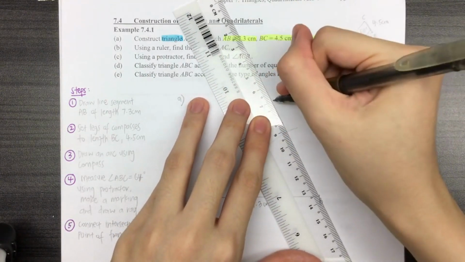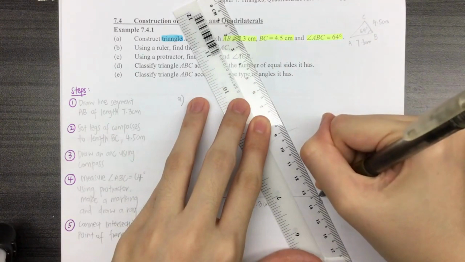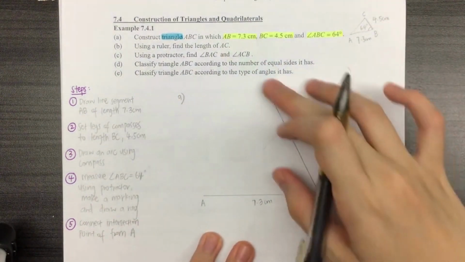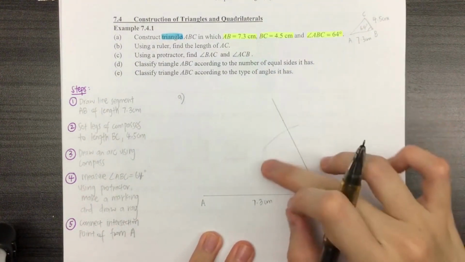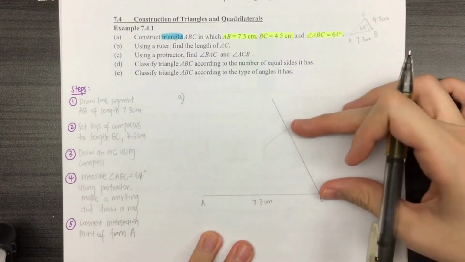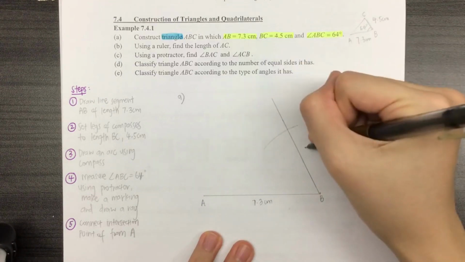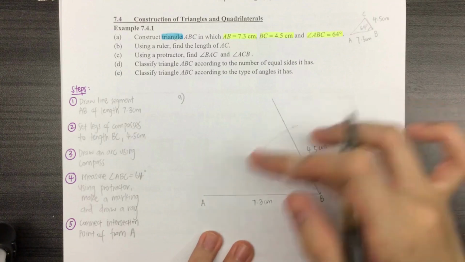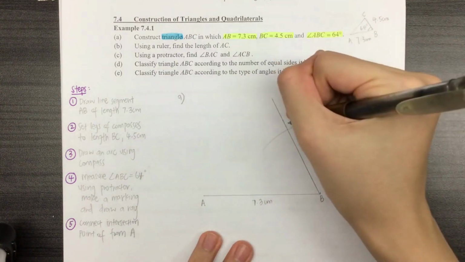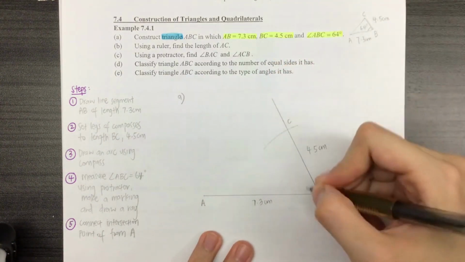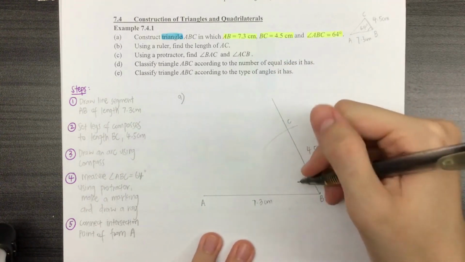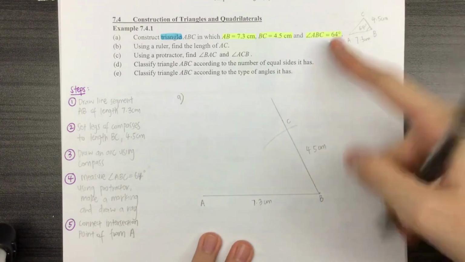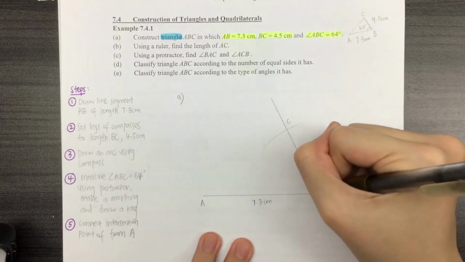Okay, so 64 degrees. We are going to draw a ray that is going from B to this arc. You can draw over the arc, something like that. After you have drawn the ray and it intersects with the arc, you know that this line is confirmed 4.5 cm, and you know that the point C will be here where it intersects. Okay, so I will also label the angle ABC to be 64 degrees.